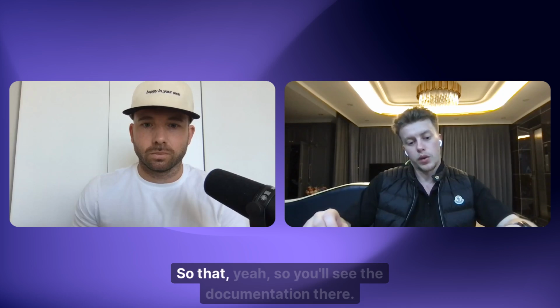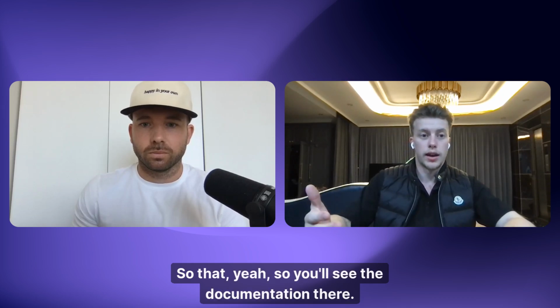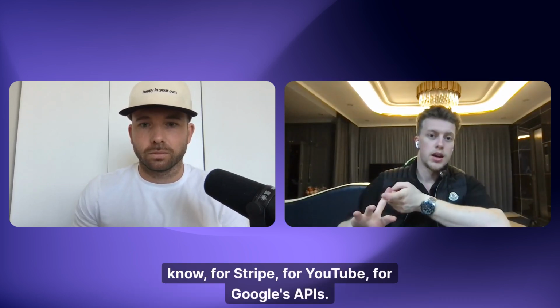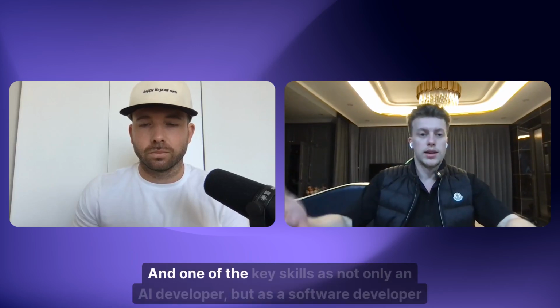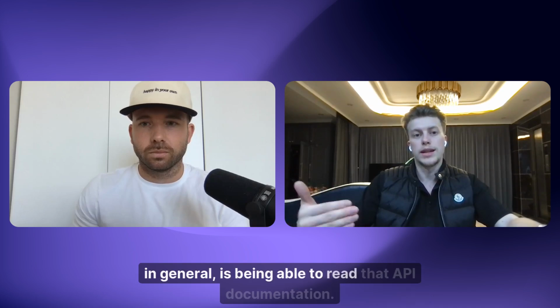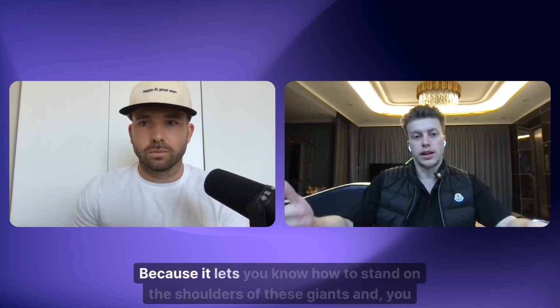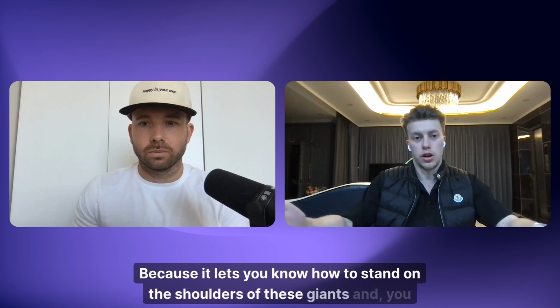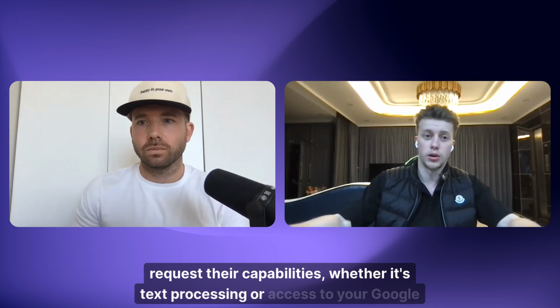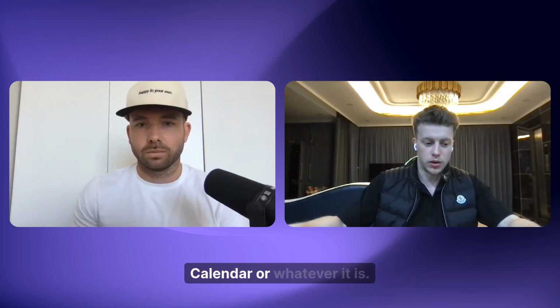So you'll see the documentation there, and in the same way as you'll see for OpenAI, you'll see documentation for Stripe, for YouTube, for Google's APIs. It's all laid out in very much the same way. And one of the key skills as not only an AI developer but as a software developer in general is being able to read that API documentation, because it lets you know how to stand on the shoulders of these giants and request their capabilities, whether it's text processing or access to your Google Calendar or whatever it is.